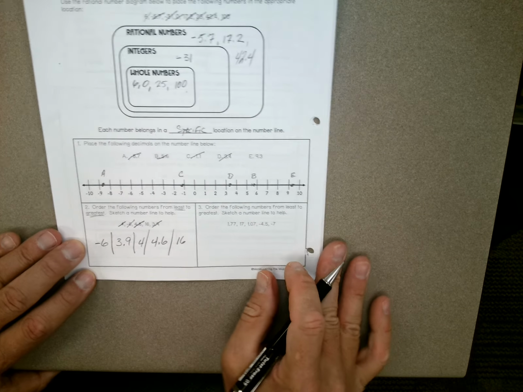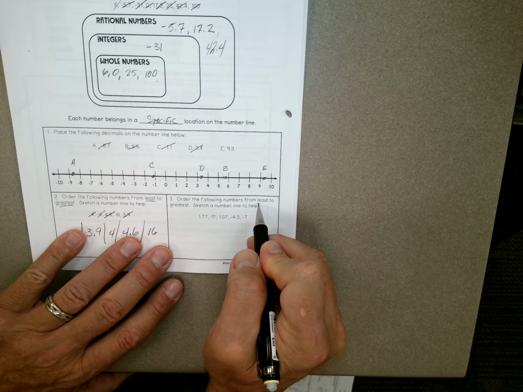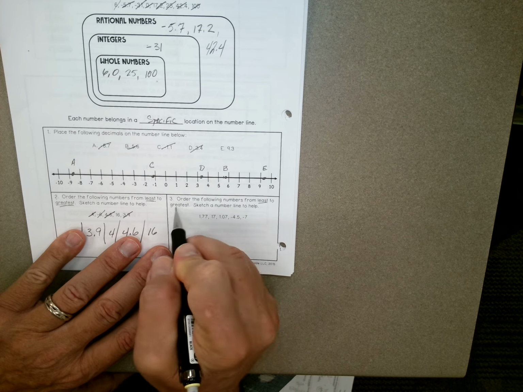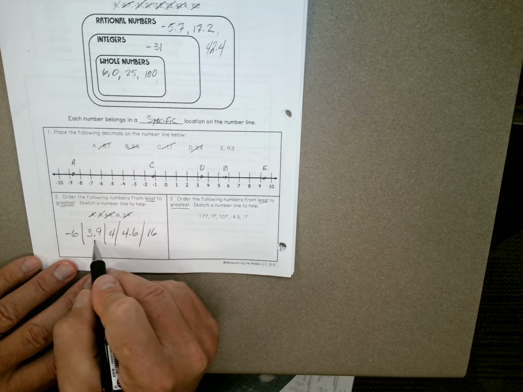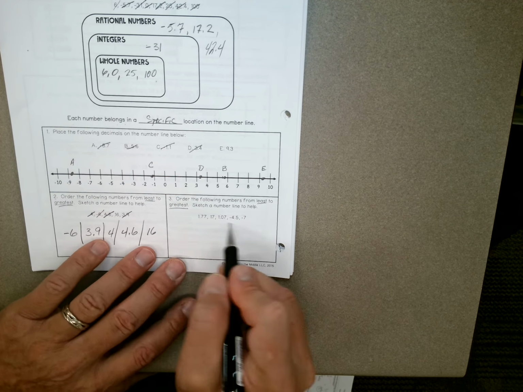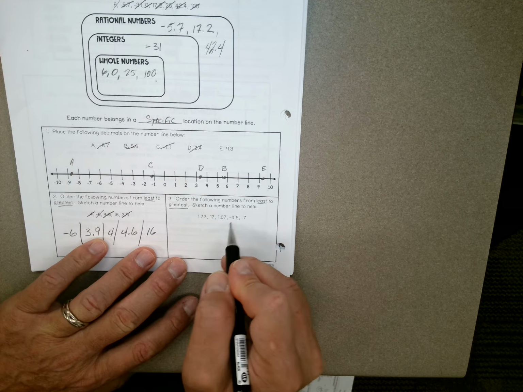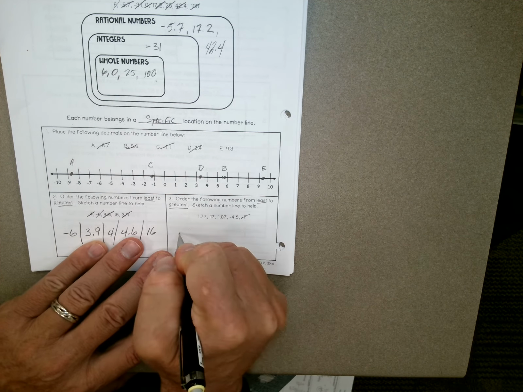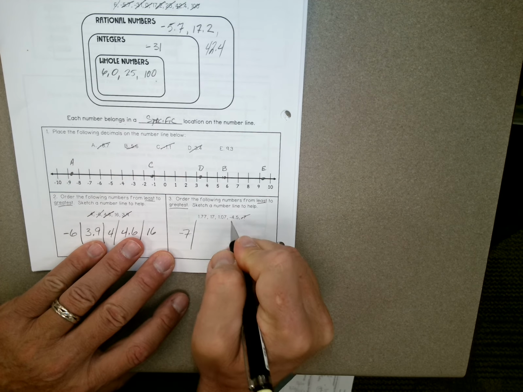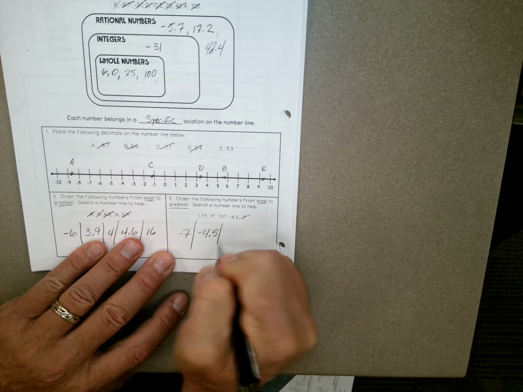Okay. So now, again, we're going to get into another problem where we have to order the numbers from least to greatest. These were all integers or whole numbers. I guess there was a rational there, I'm sorry. And there's going to be a few more rational numbers. Least to greatest. Remember, we have two negatives. So the bigger the negative, the smaller it is. So I'm going to start with -7. Certainly, this is the next smallest number.